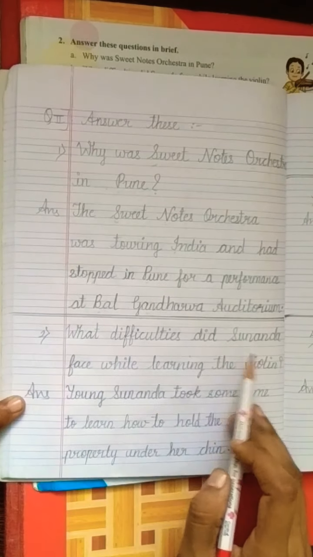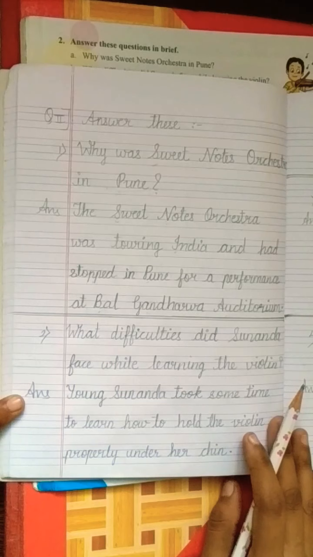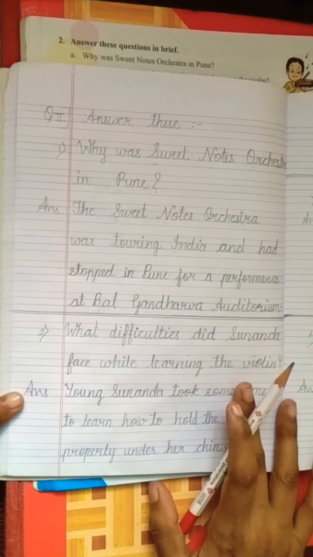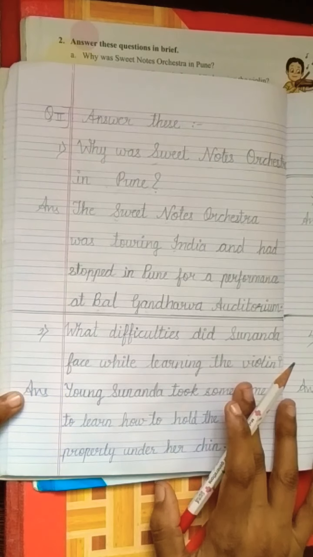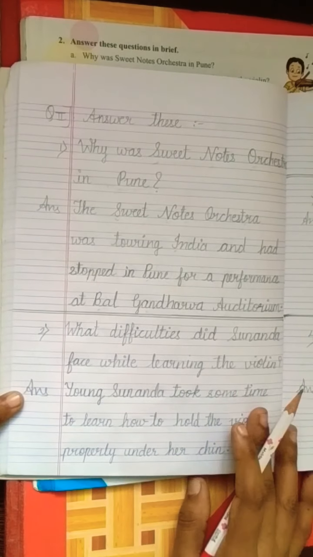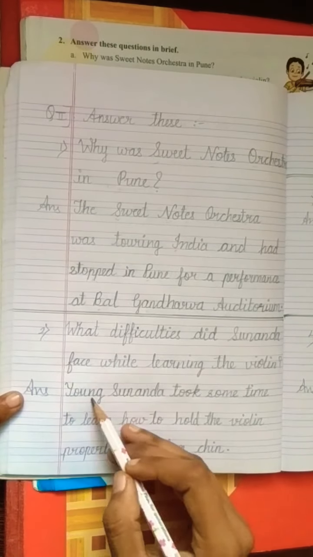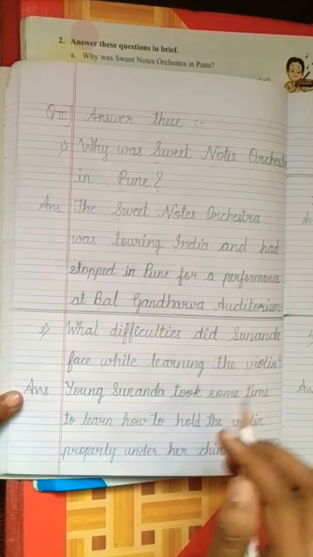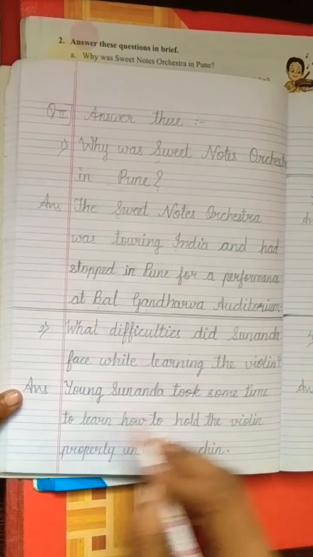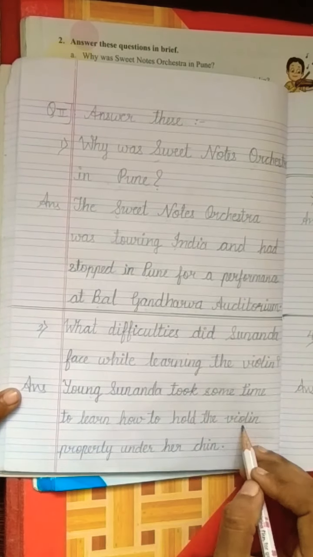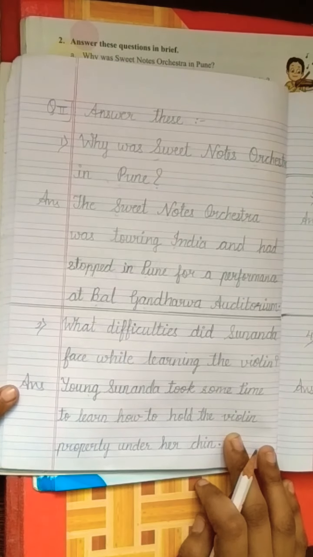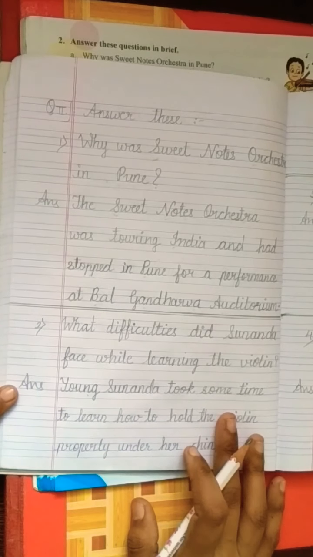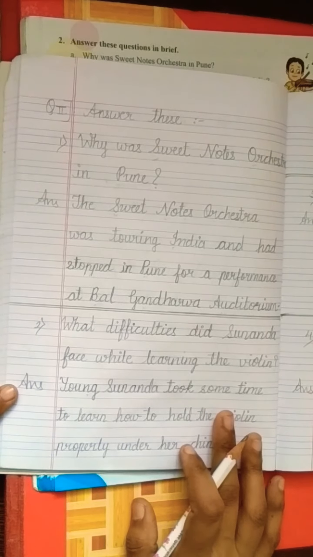What difficulties did Sunanda face while learning the violin? सुनंदा जी ने वायलिन सीखते वक्त कितनी सारी परेशानियाँ फेस की, राइट? बहुत सारी डिफिकल्टीज फेस की. Can you tell them? See the answer. Young Sunanda, it means छोटी सुनंदा, took some time to learn how to hold the violin properly under her chin. So in starting, the young Sunanda, what difficulty had she faced?